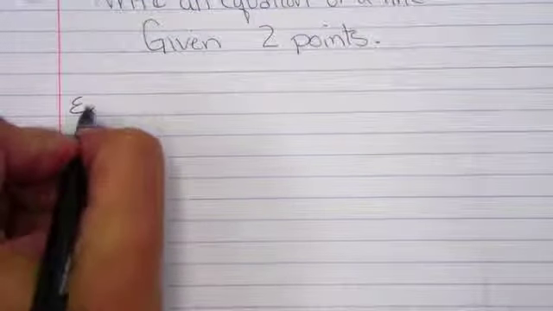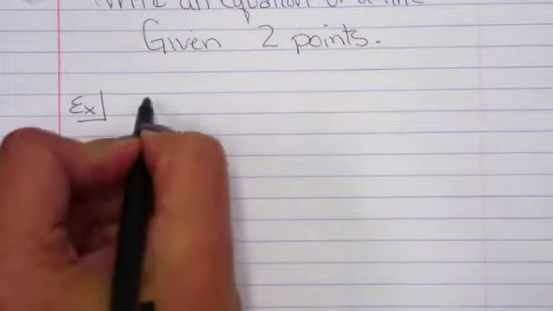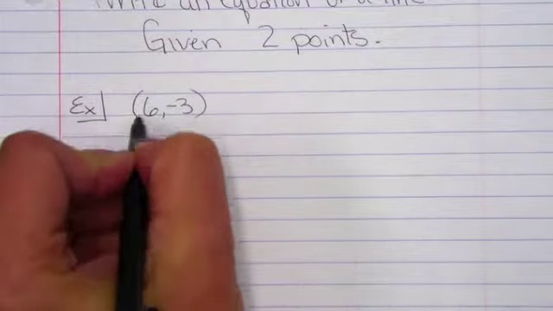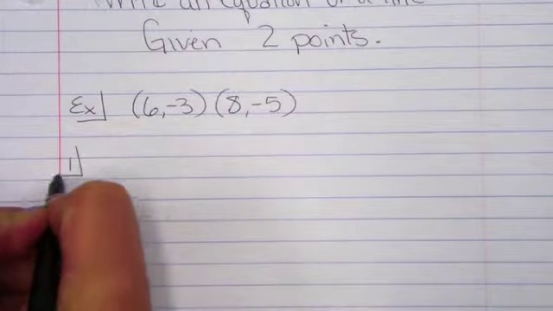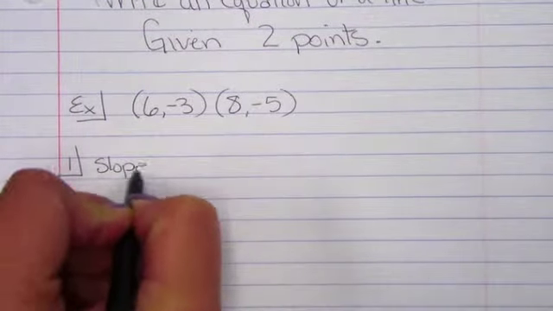This is an example of how to write an equation of a line given 2 points. In my first example, my points are (6, -3) and (8, -5). The first thing you need to do to write an equation is find the slope.